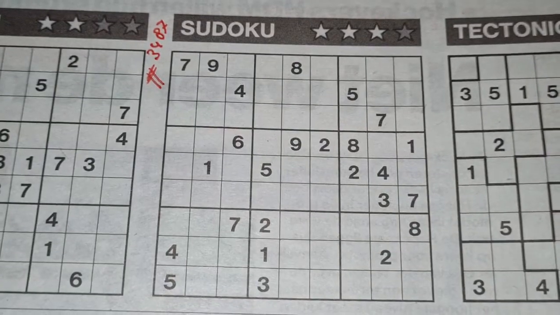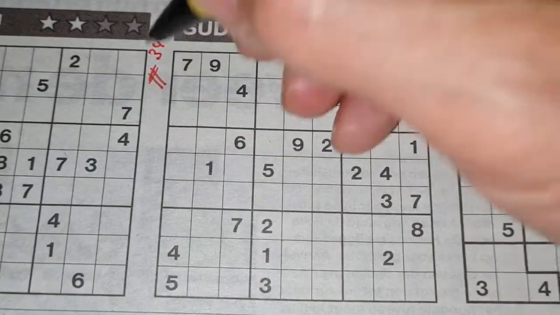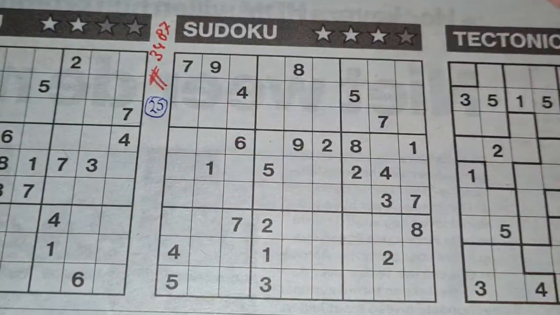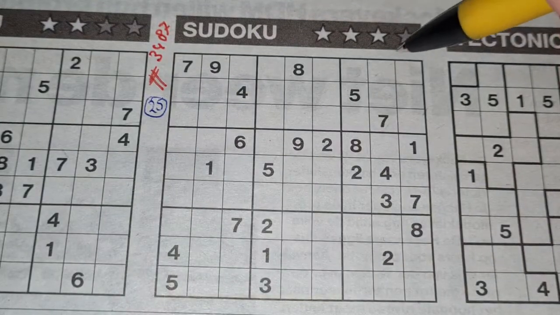I believe, yes, 7. Before I start, I always count the printed digits. Well, this one has 25 printed digits. Correct me if I'm wrong. Alright, so let's get started.